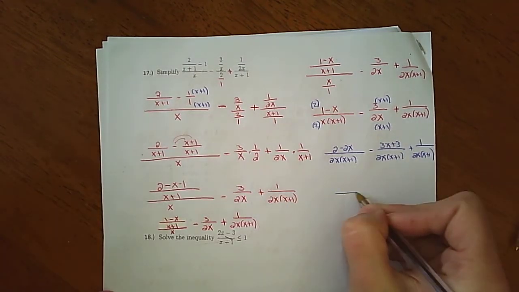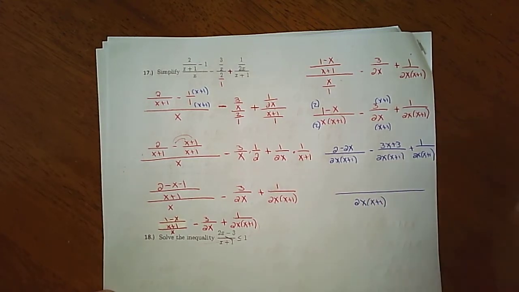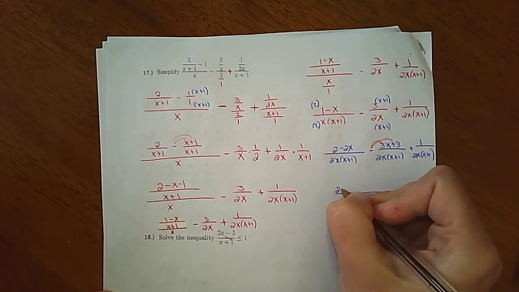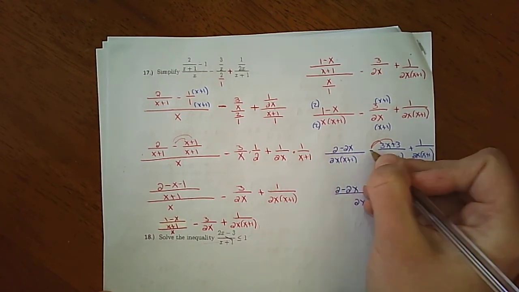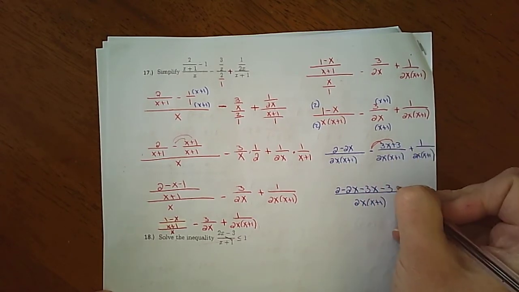Now I'm going to put everything together. Don't forget to distribute this minus. So I get 2 minus 2x, this guy, minus 3x, minus 3, plus 1.